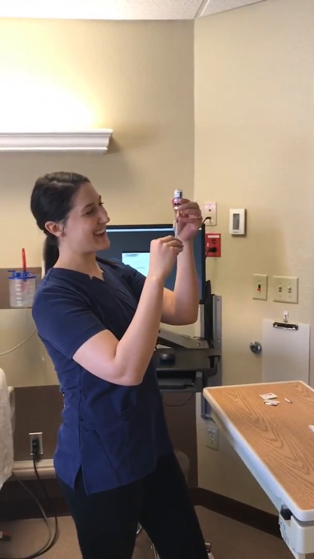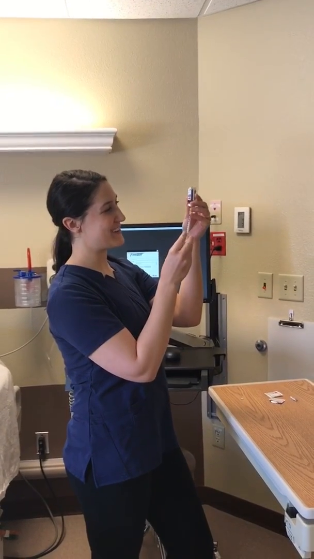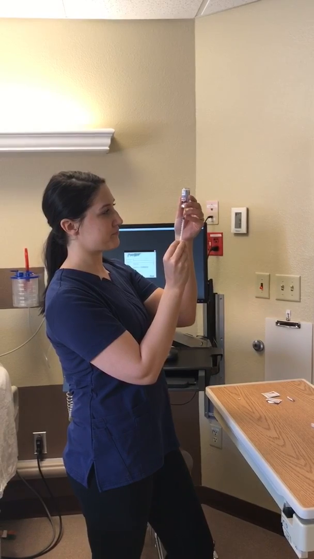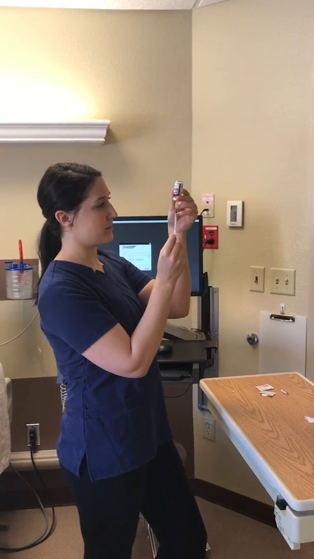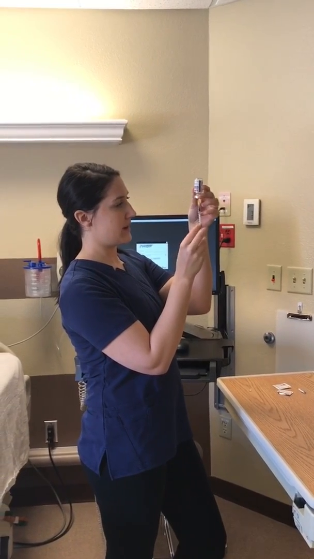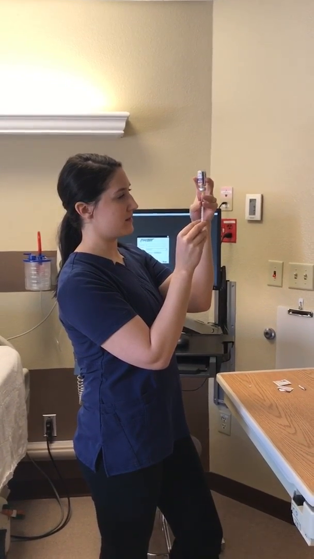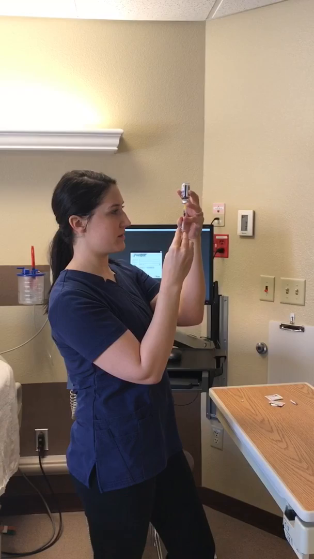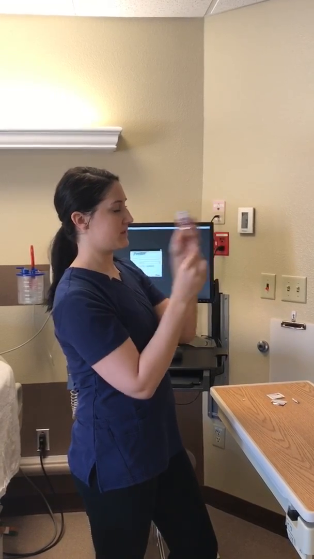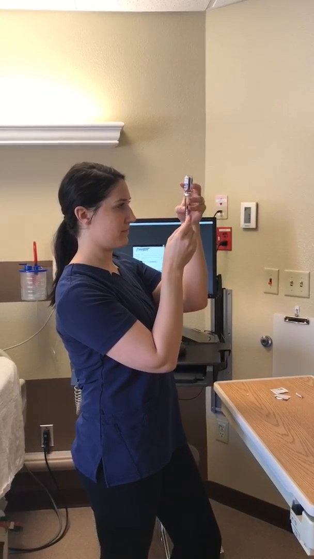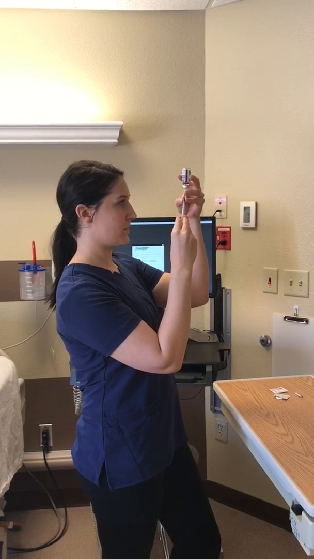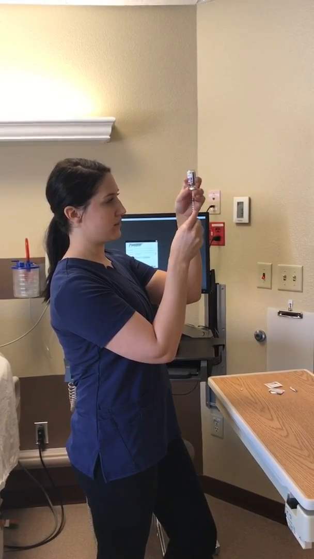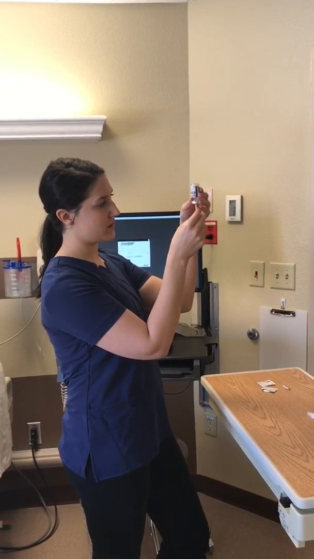And I'm going to inject that air into the vial, and then stabilizing it, I'm going to withdraw 0.1 mils, and I'm going to go ahead and tap that, get those bubbles out. I'm going to swirl it. Perfect. Okay, so I have 0.1 mils drawn up.